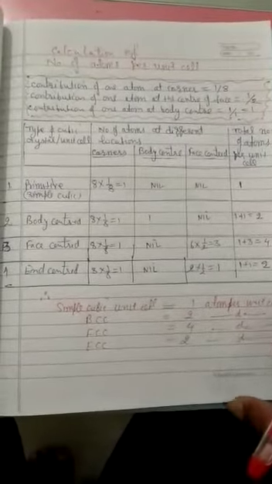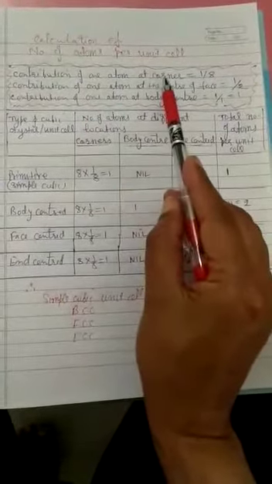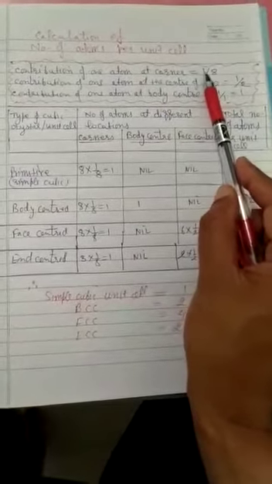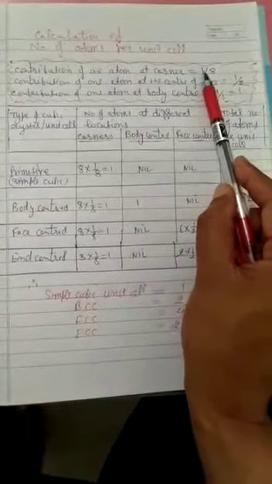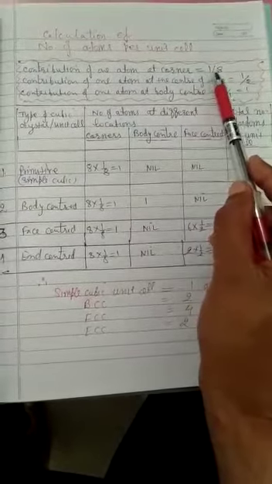They may be present at the corner, at the center of the face, or at the center of the body. So, what is the contribution of one atom at the corner? It is 1 by 8. That is, one atom at the corner is shared by 8 unit cells. So at the corner, contribution of one atom is 1 by 8.